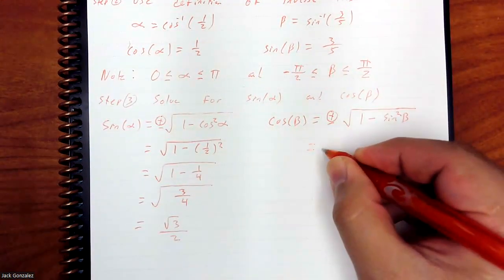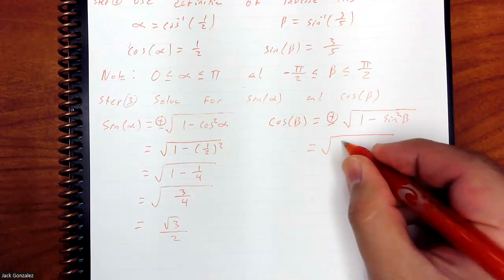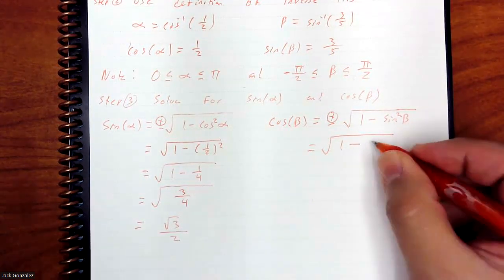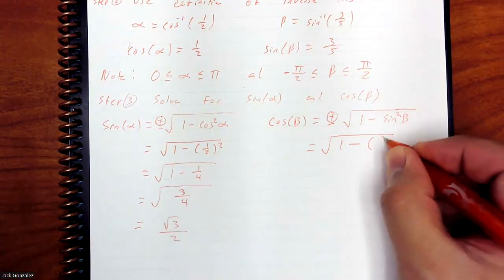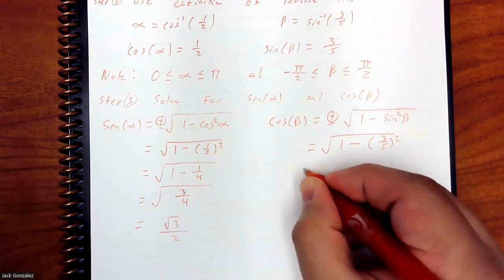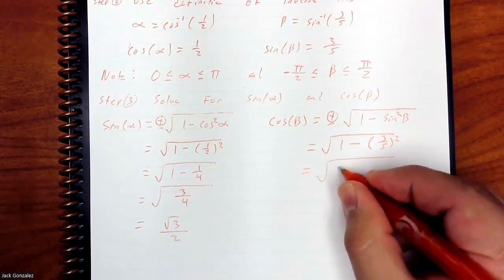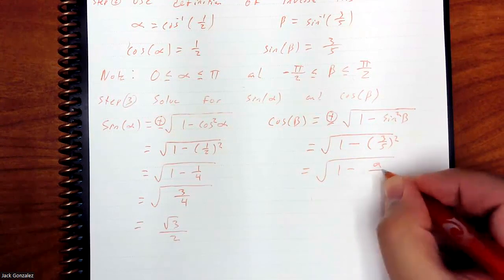Okay, so we get 1 minus 3/5 squared, 1 minus 9/25.